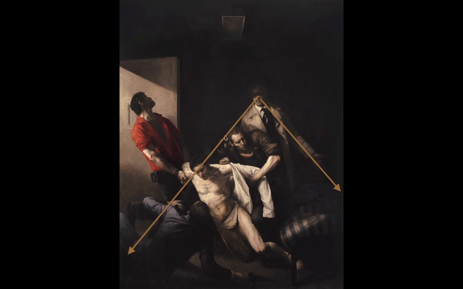But if this is not countered by a counterforce, then the whole group falls out of the painting, and that is why he is pointing his hand or opening his whole arm, pointing down to the bed. So this becomes an anchor that keeps this part of the painting from tipping over.